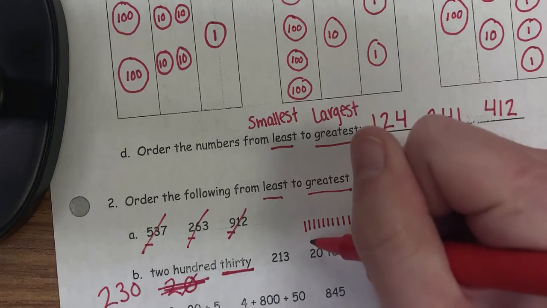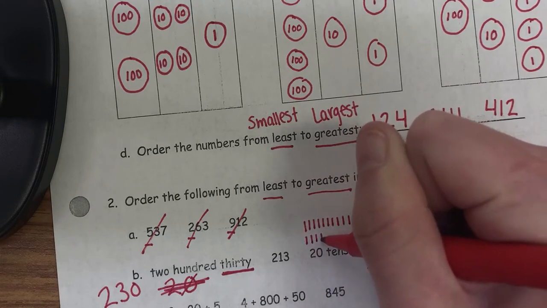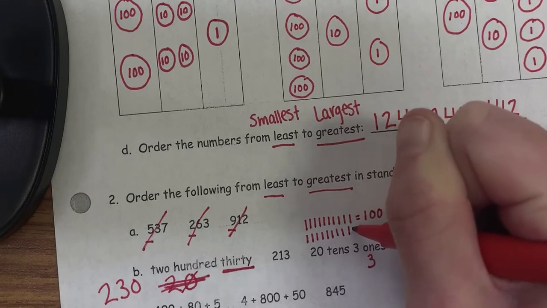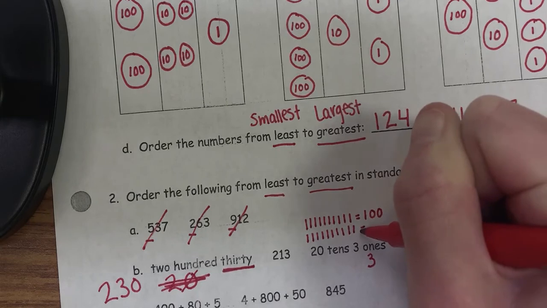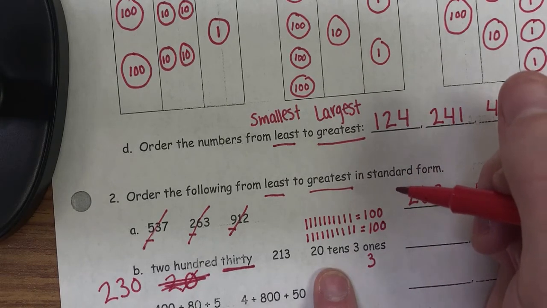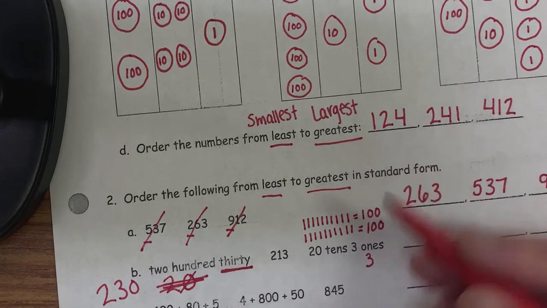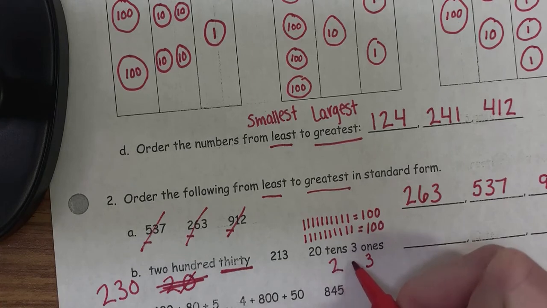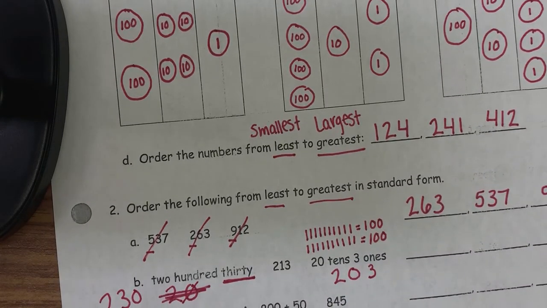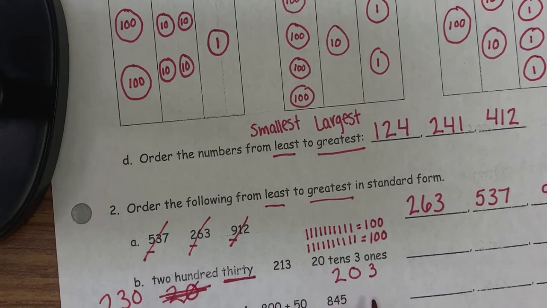So then if we did another 10, we would do 1, 2, 3, 4, 5, 6, 7, 8, 9, 10, which equals another 100. So that's our 20 tens. So 20 tens gives us 200. So we're going to have 203. So our numbers are 230, 213, and 203.